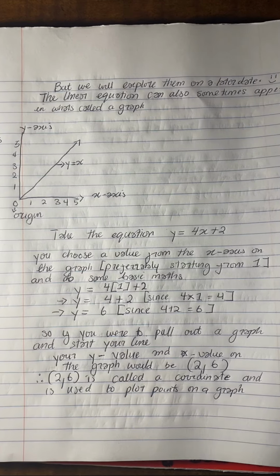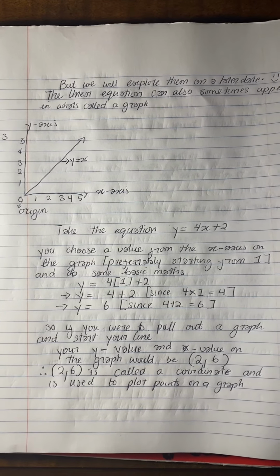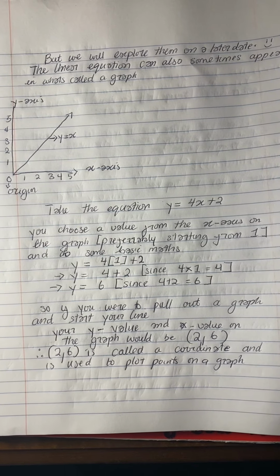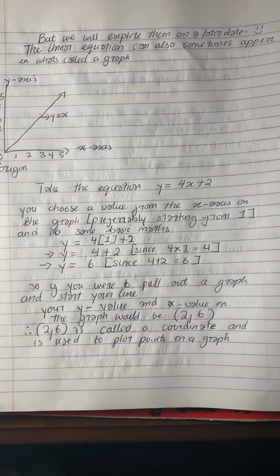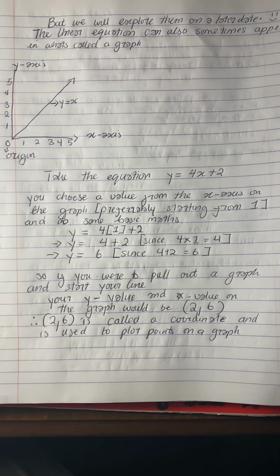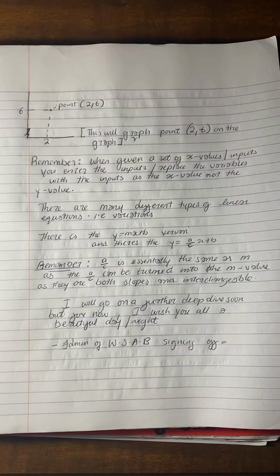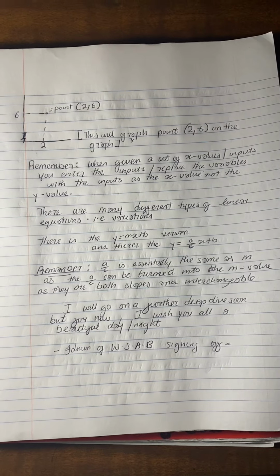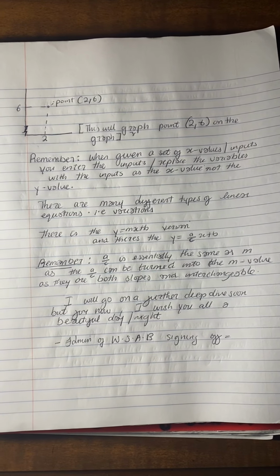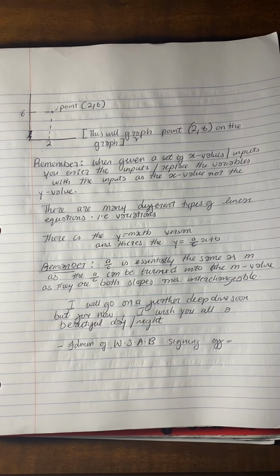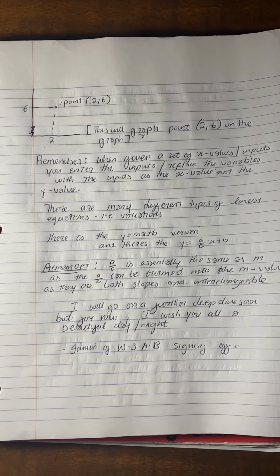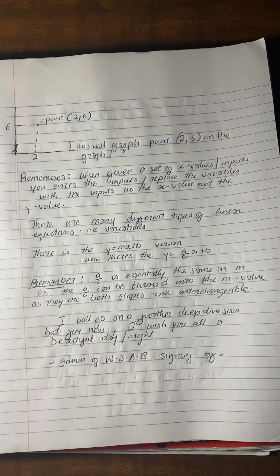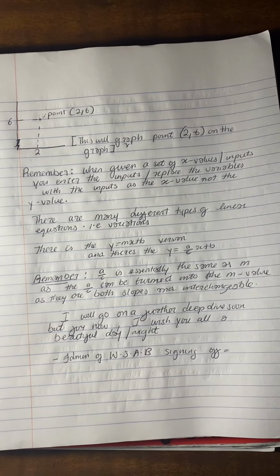So if we were to pull out a graph and you start your line, your y value and your x value on the graph would be 2, the x value is 2, and the y value is 6. The 2, 6 is called a coordinate and can be used to plot points on the graph, as shown from the figure above. This will graph points 2, 6 on the graph. Remember, when given a set of x values or inputs, you replace the variables with the inputs as the x value and not the y value. This is very important as it leads to mistakes if you don't do it this way.